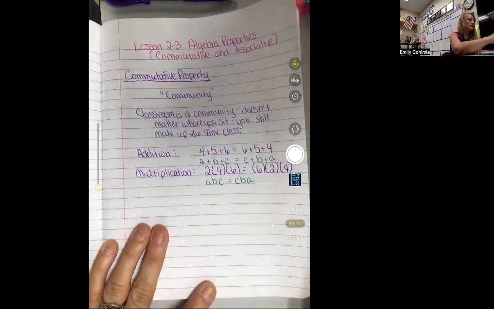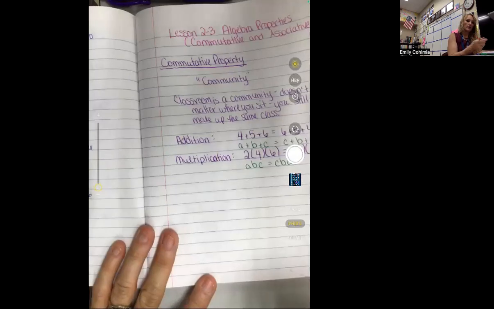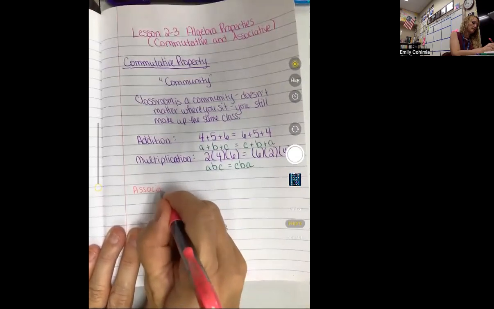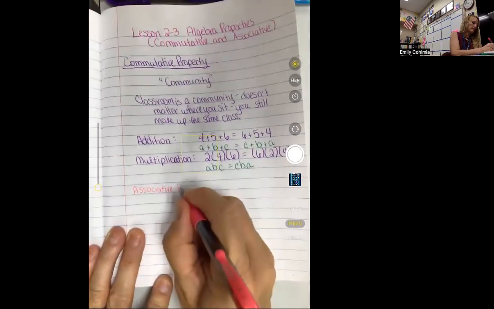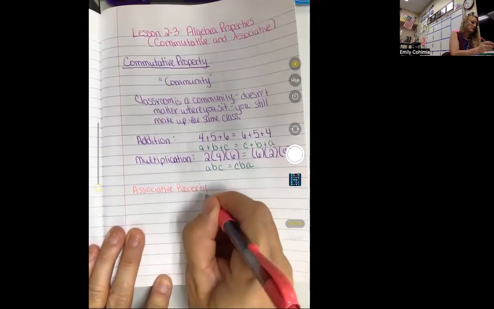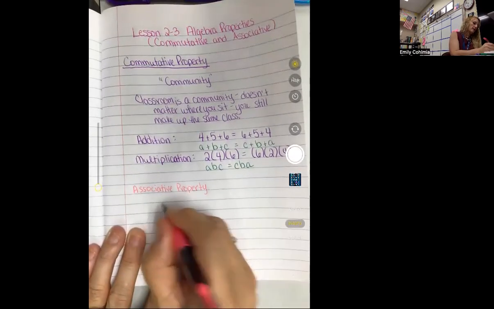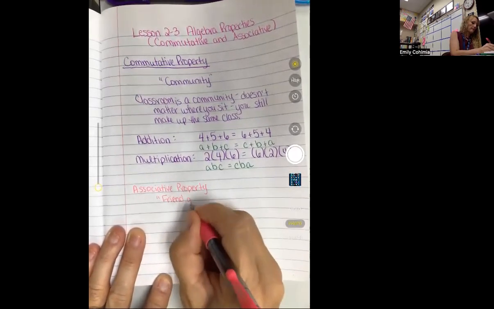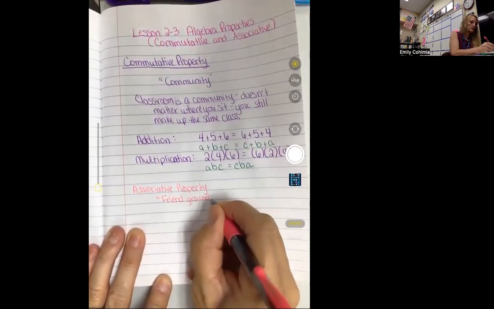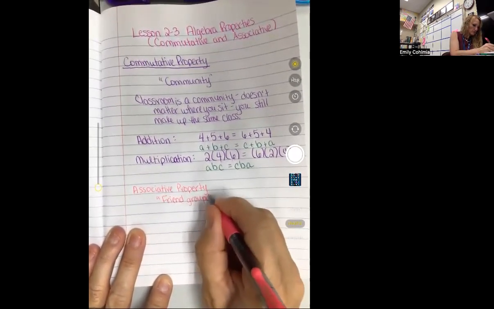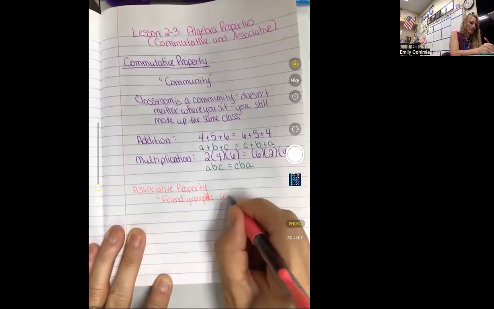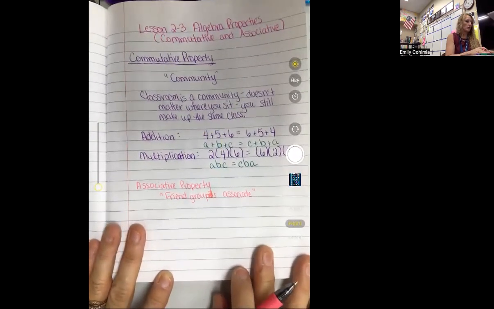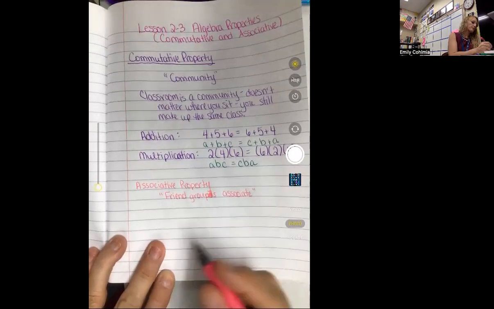Okay? So now let's talk about associative property. So associative property is like friend groups. So you're associating with someone. Friend groups associate with each other. They talk with each other, right?